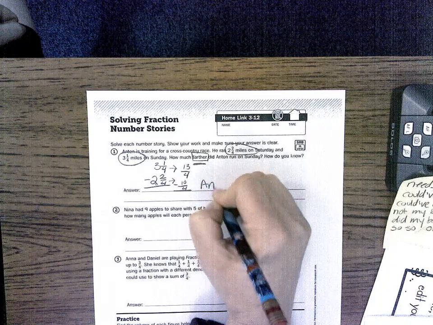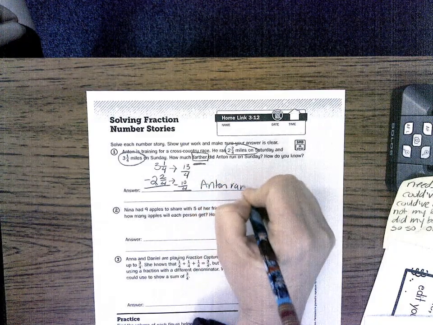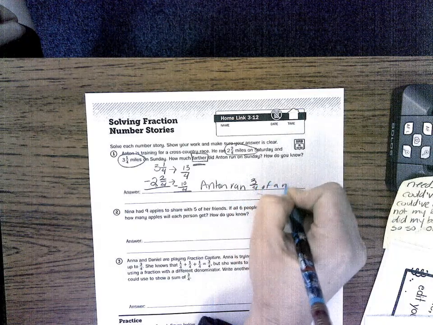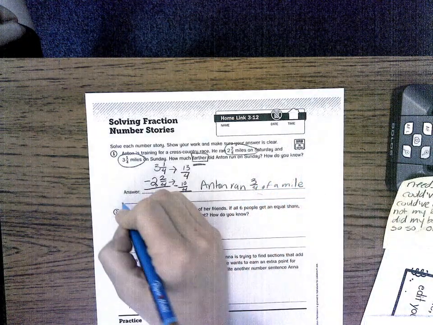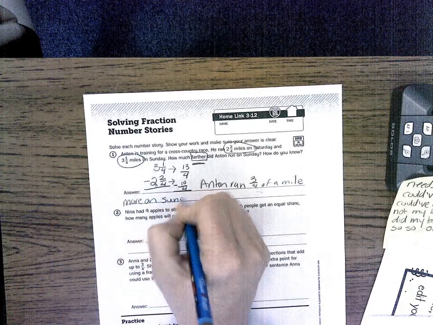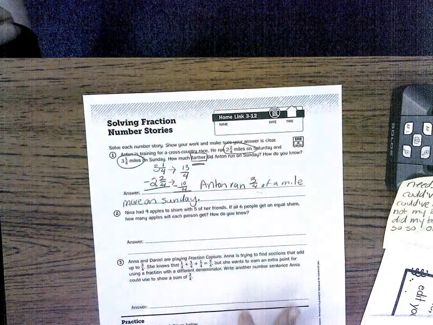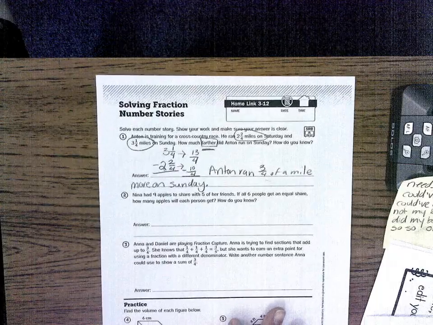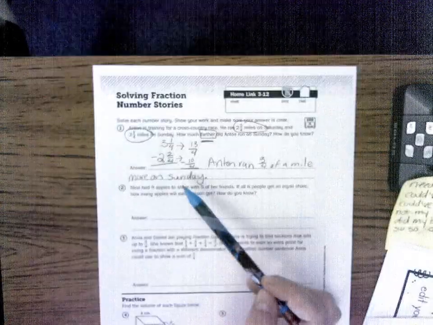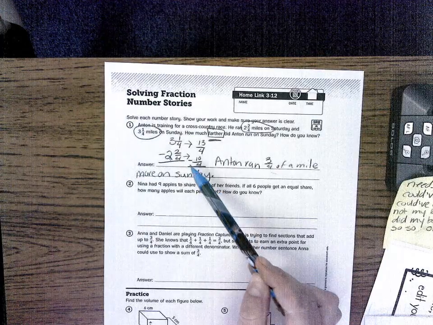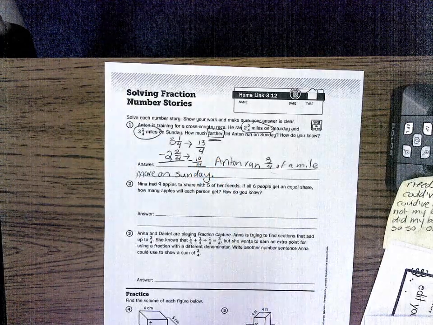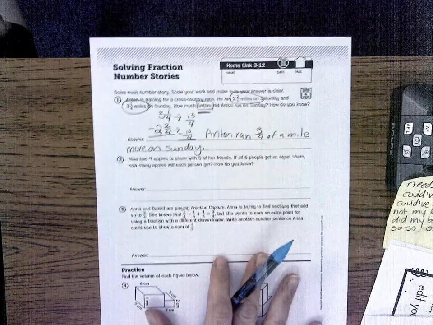So Anton ran 3/4 of a mile more, or further, on Sunday. And you can go ahead and explain that answer there. How did we get it? If you need help thinking about how we got it, explain in your steps how we converted to an improper fraction and we subtracted. You might need to watch the video a few times.